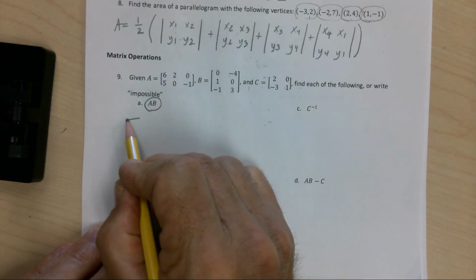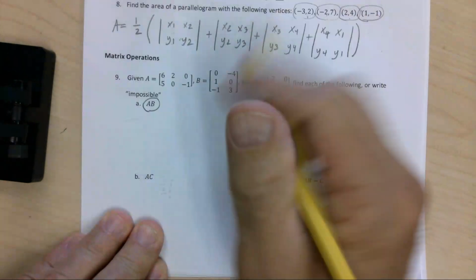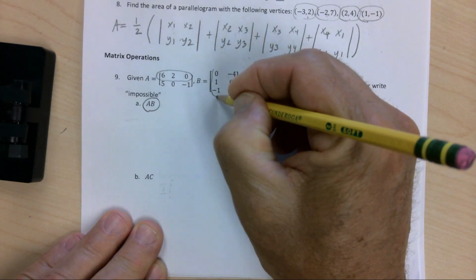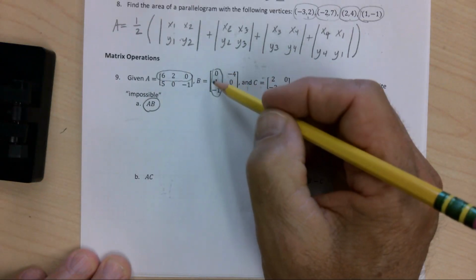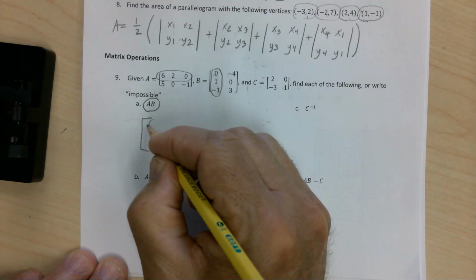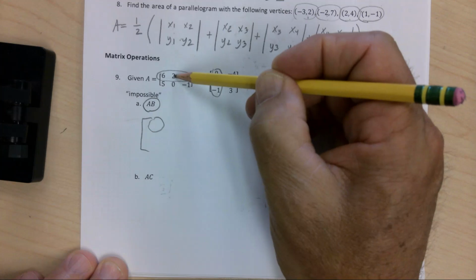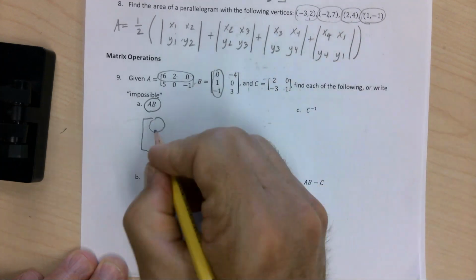A times B. Well, because it's sitting right there, we can go ahead and just use it. So that means multiply the first row of A times the first column of B. Notice we got 3 elements here and 3 elements here. That means we're good to go. And that's going to go in the upper left-hand corner. That's just the way it is. 6 times 0 is 0. 2 times 1 is 2. Plus 0 gives us a 2.